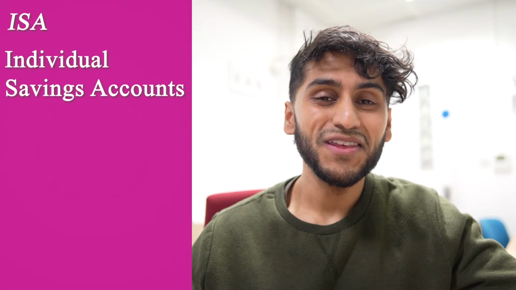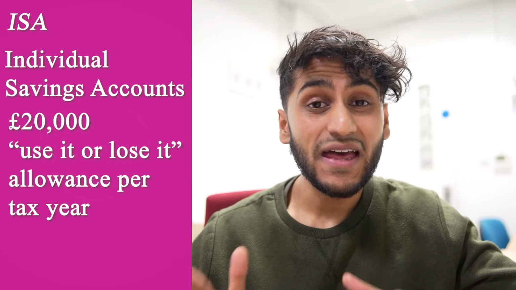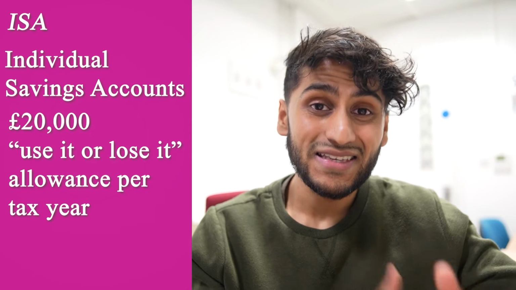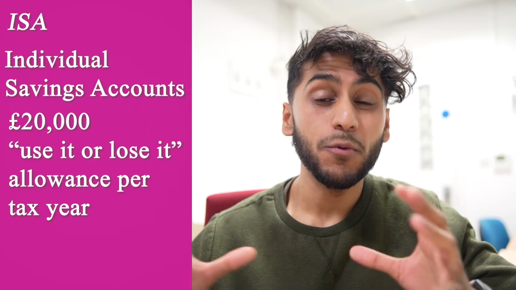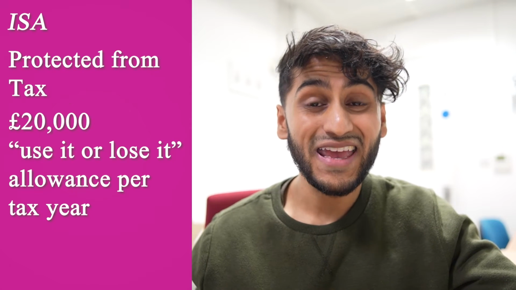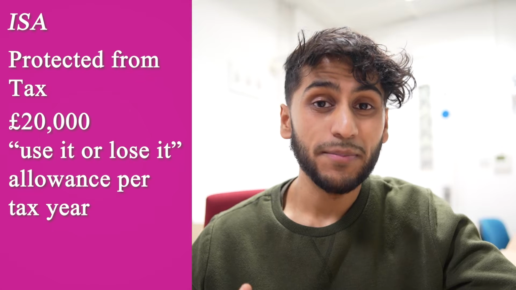Now, ISA stands for Individual Savings Account, and within the UK, each of us has a £20,000 allowance per tax year that we can deposit, and anything within that ISA is protected against tax. This includes dividends and capital appreciation.